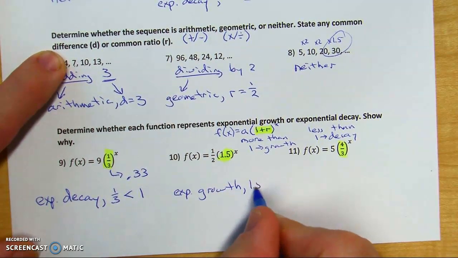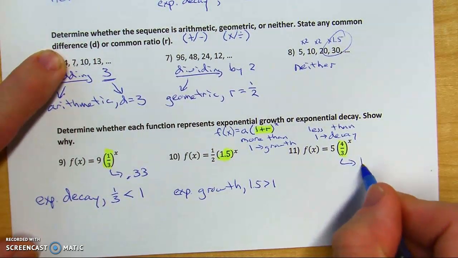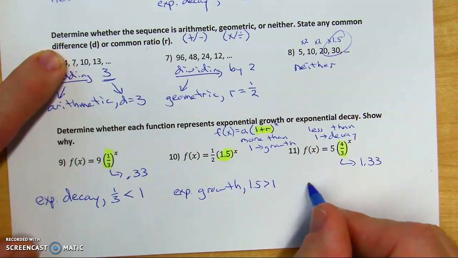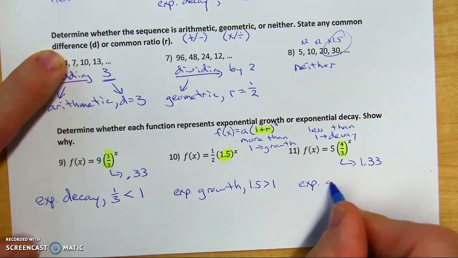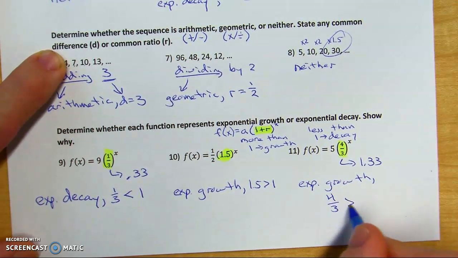And you can say 1.5 is greater than 1. That's good enough. And then over here, 4/3, if you put that into the calculator, that's 1.33. So that would be another example of growth, so exponential growth. And the reason is 4/3 is bigger than 1.